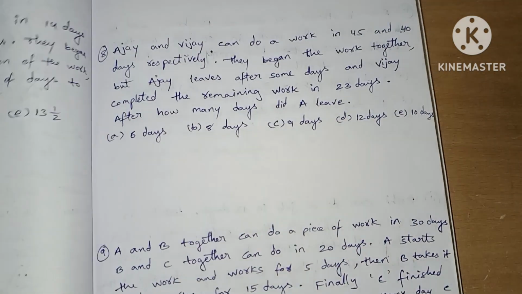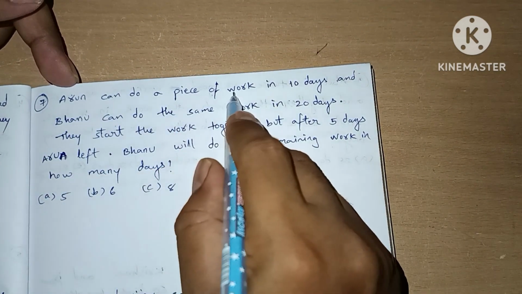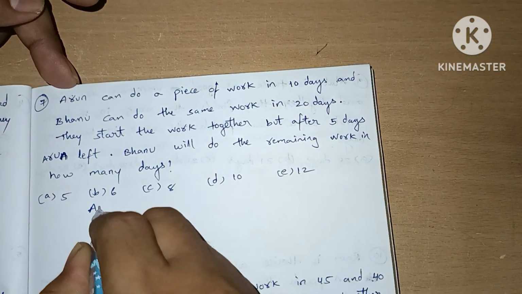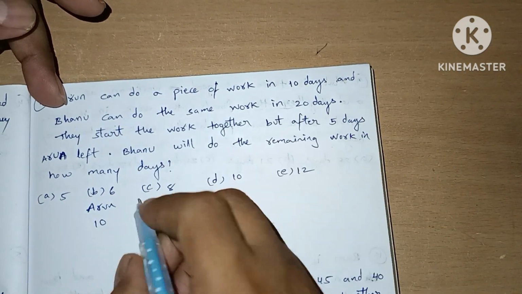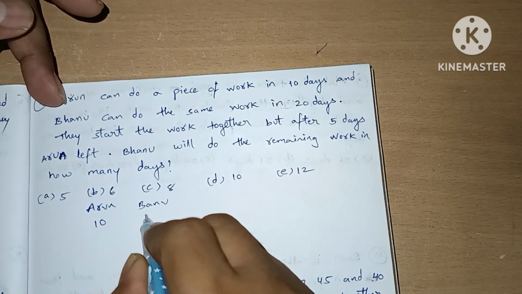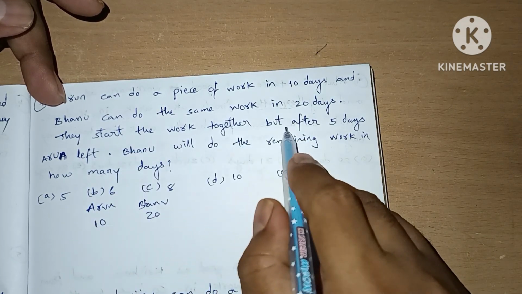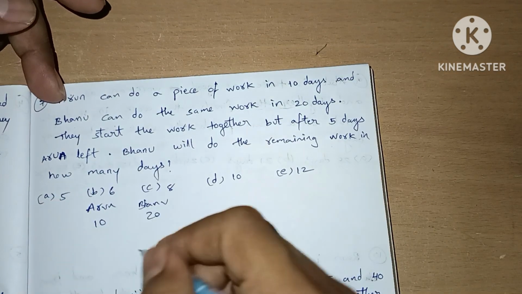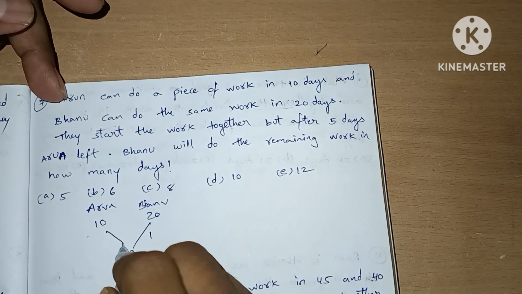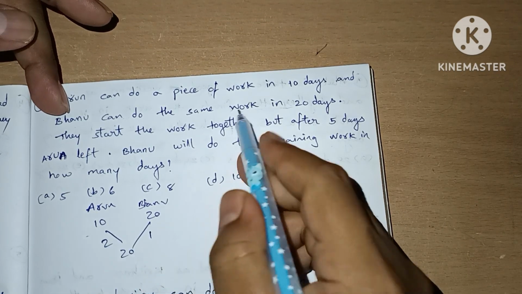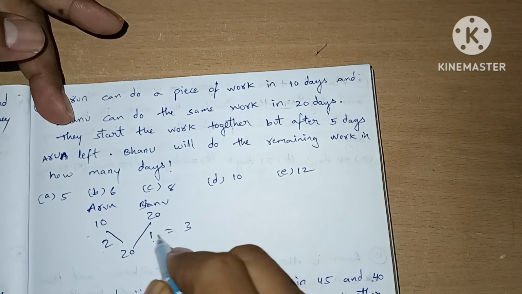Now we are going to see question number 7. Arun can do a piece of work in 10 days. Banu can do the same work in 20 days. They start the work together, but after 5 days Arun left. So first we are going to do the LCM. LCM is 20. Here the efficiency is 2, here the efficiency is 1. They start the work, so together they complete 3 units per day.